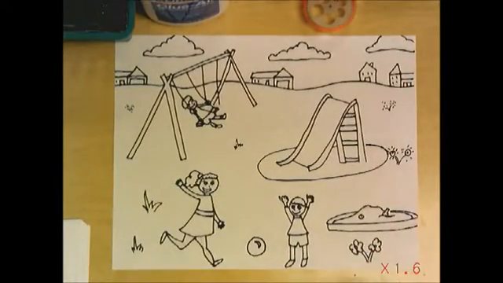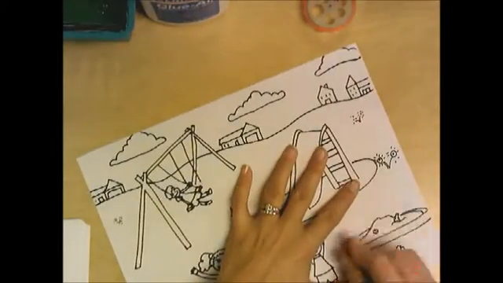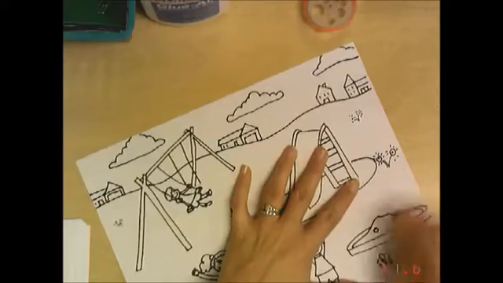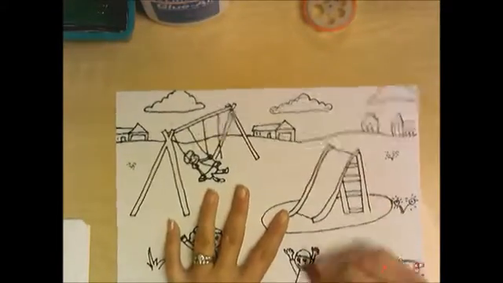So now that I have outlined everything with Sharpie, I will take my eraser and I will erase anywhere I can see pencil marks. You don't want to see the pencil marks.